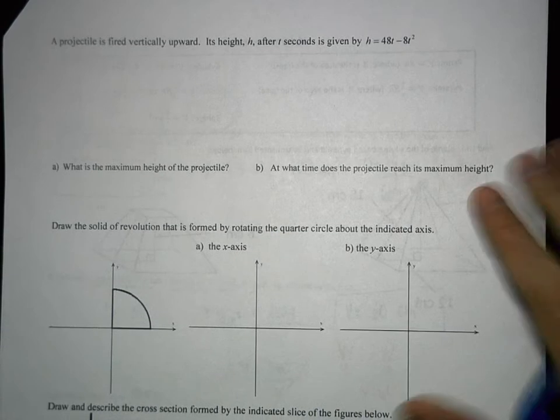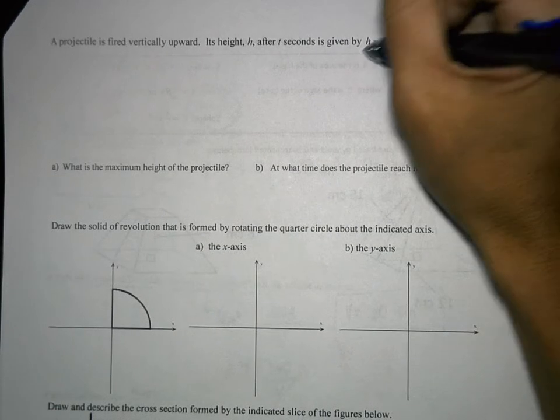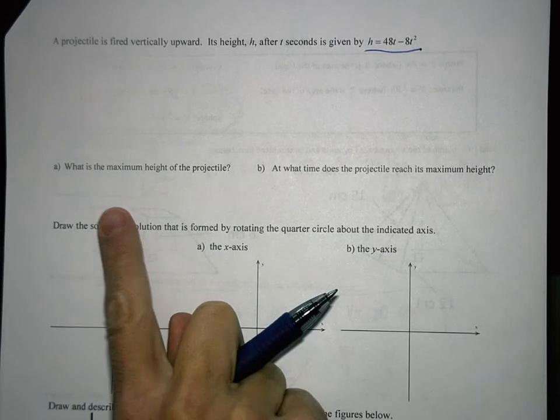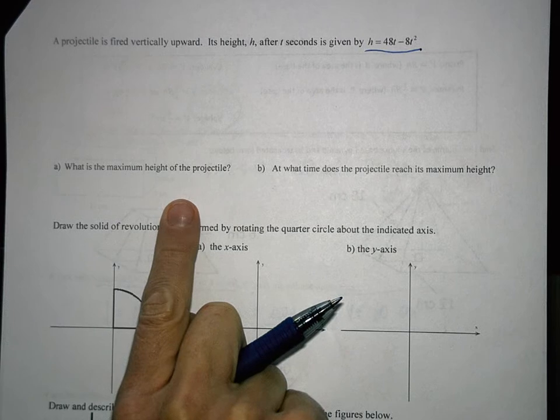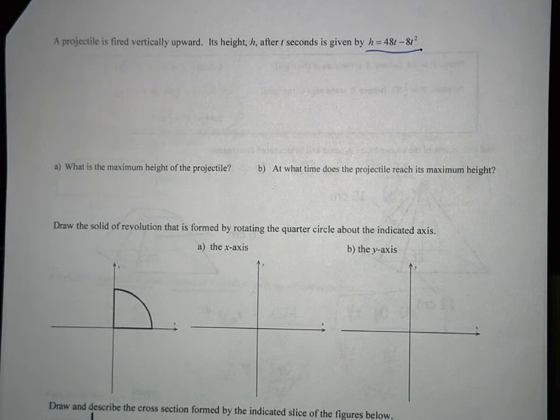A projectile is fired vertically upward. Its height h after t seconds is given by this equation. 2 questions. What is the maximum height? And at what time does it reach the maximum height? Okay, so when we're dealing with the maximum height and how high something is going and how long it takes, what is the thing that we want to find?